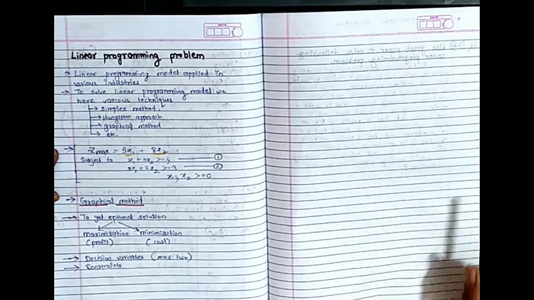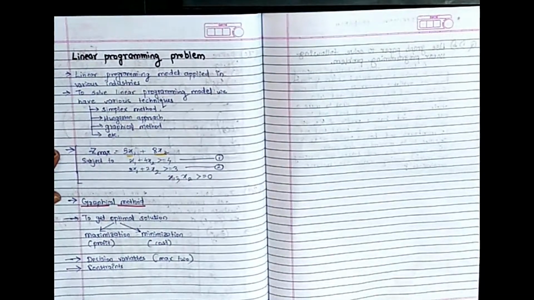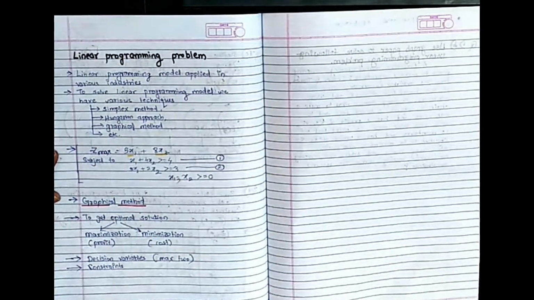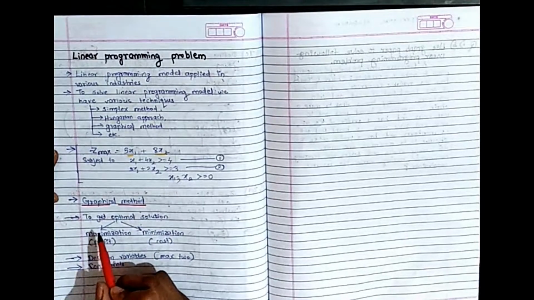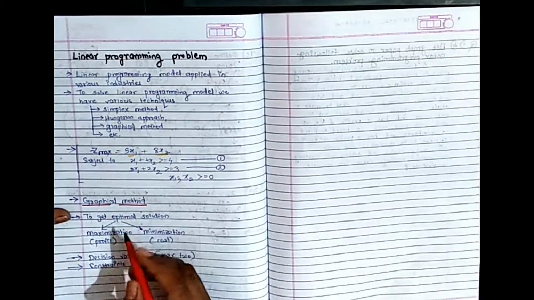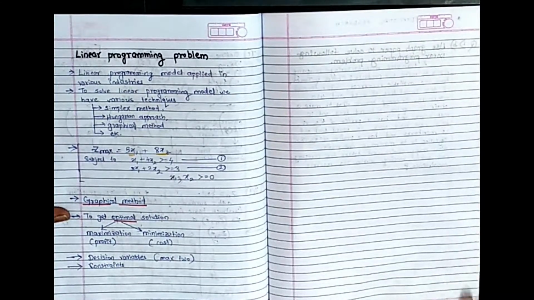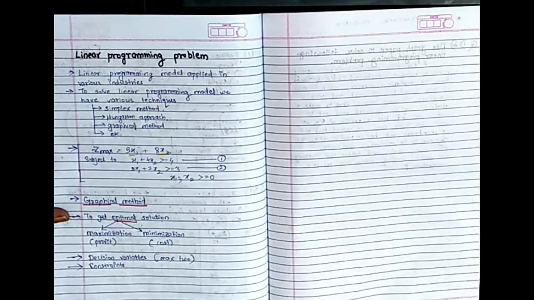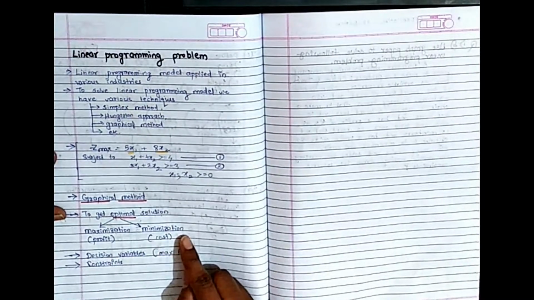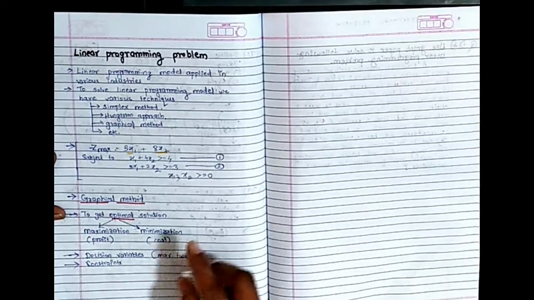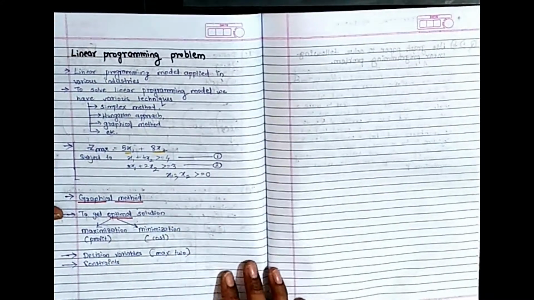And why we use these graphical methods. Graphical method is specially used to get the optimal solution. Optimal solution means what? Optimal means either we have to maximize or minimize something. So we can maximize the profit in the industry for particular product, or we can minimize the cost of the product in the industry for particular product.